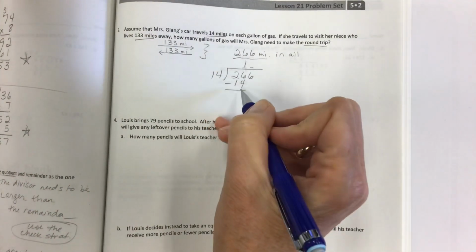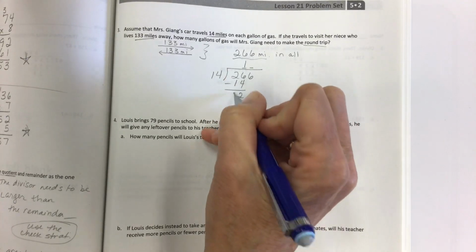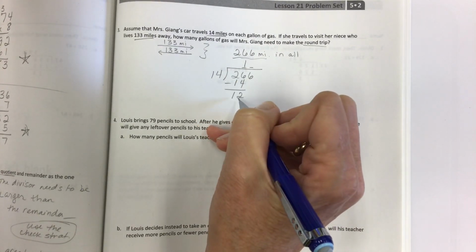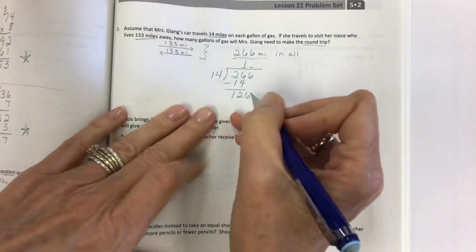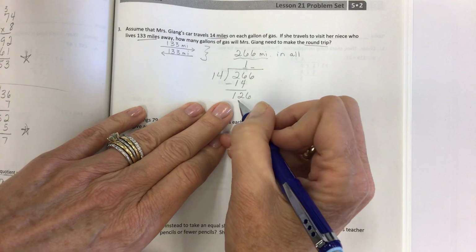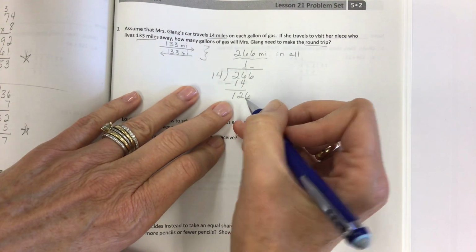And then multiply 1 times 14 and get 14. Do your subtraction and you get 12. And that's less than 14, so we are okay to go ahead. Bring down the 6. That's the brother step. I have 126 divided by 14.